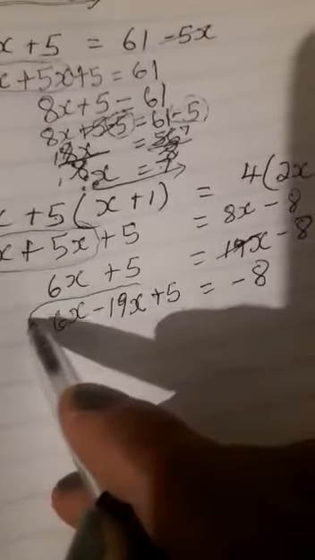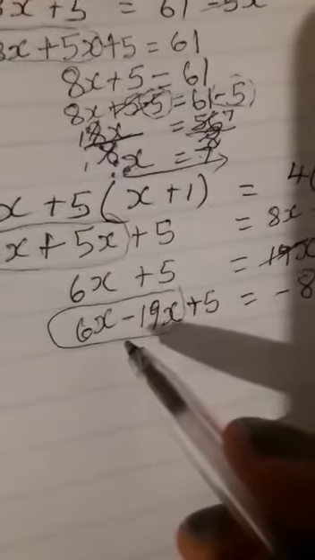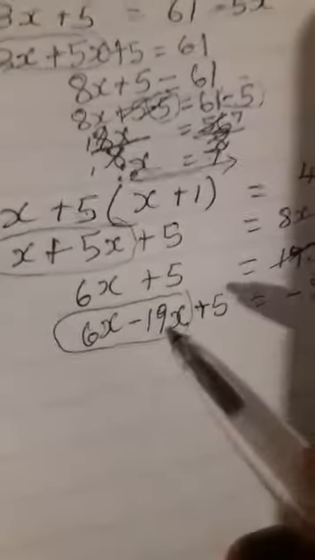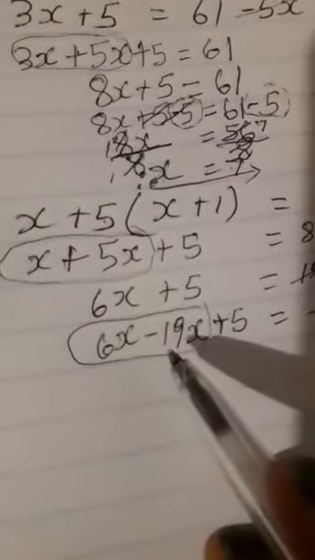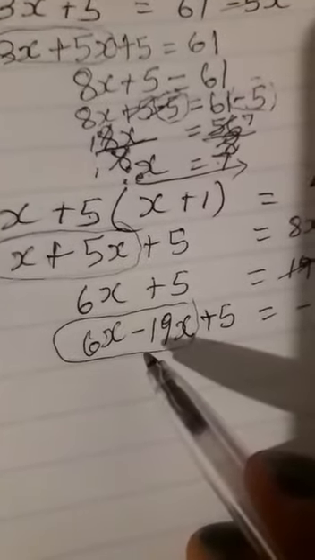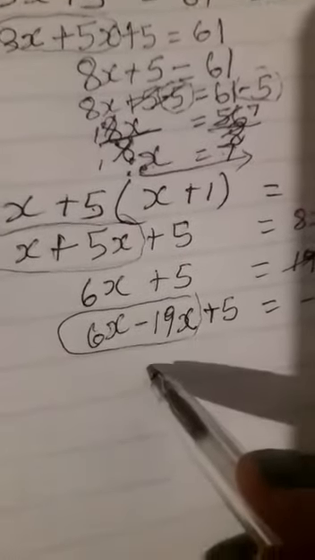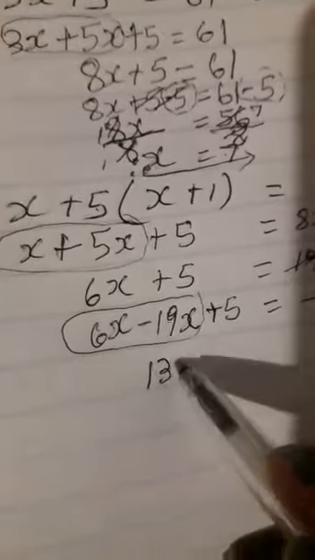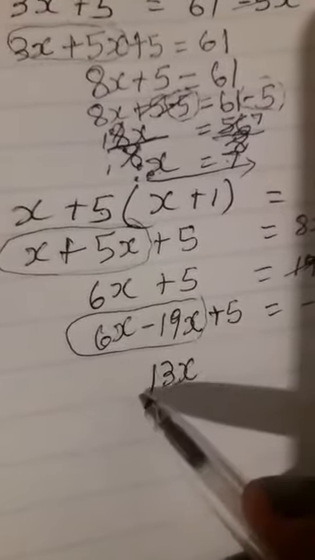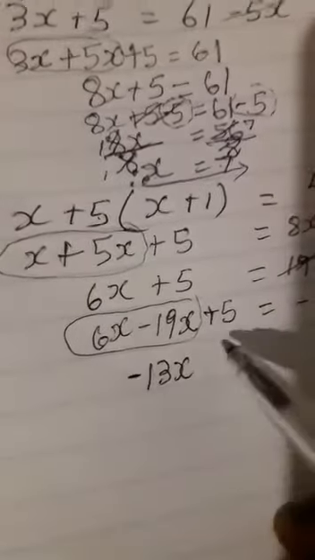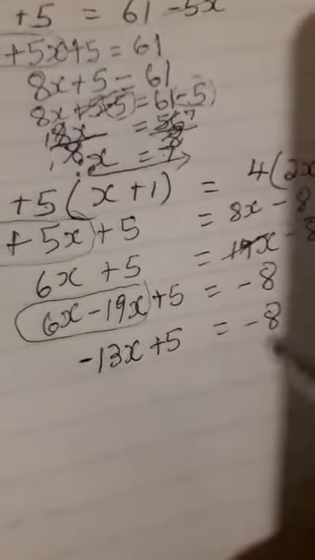Let's add now the like terms. You ask those 3 questions. How are the signs? What am I going to do? And which sign am I going to put to the answer? The signs are not the same. So if the signs are not the same, I subtract the smaller number from the bigger number. 19 minus 6 is 13x. Which sign am I going to put? I'm going to put the sign of the bigger number. So it's negative 13x plus 5 is equal to negative 8.